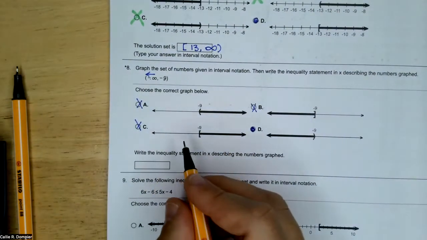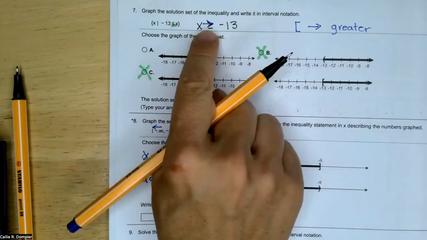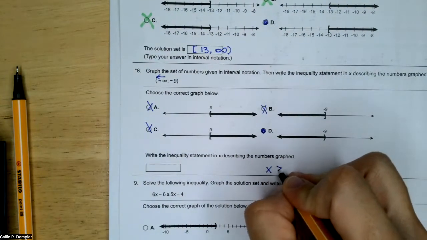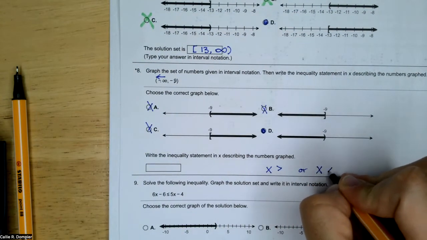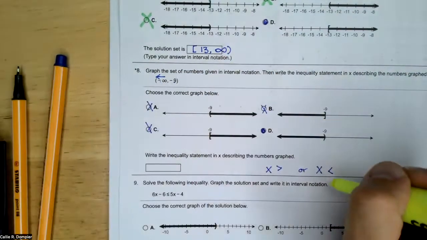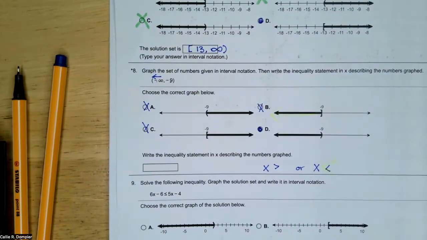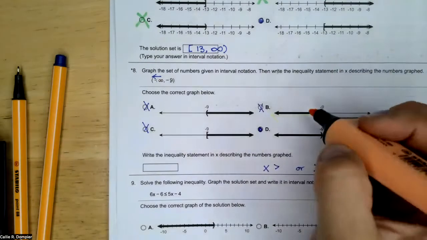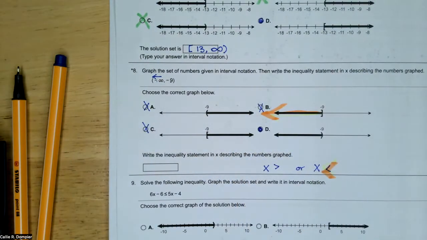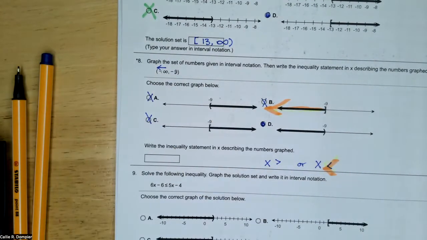All right, and then the inequality is x is, there's no equal to because equal to means brackets. Okay, so it's either x is greater than or x is less than. If it's going in that direction, that means it's the less than symbol. Just like the arrow goes that way, the less than symbol goes that way.